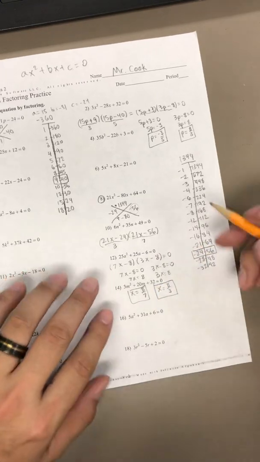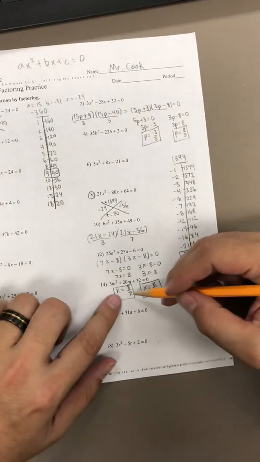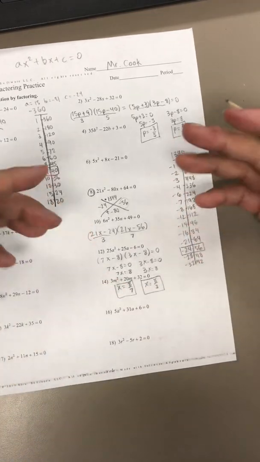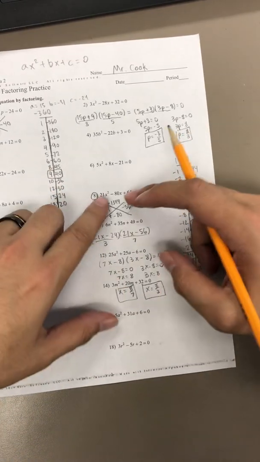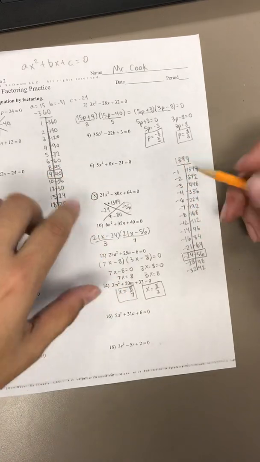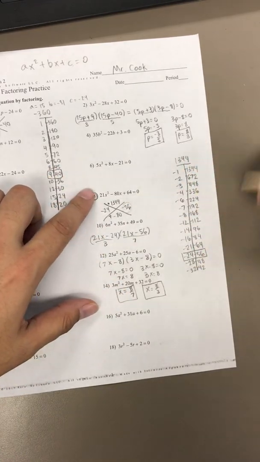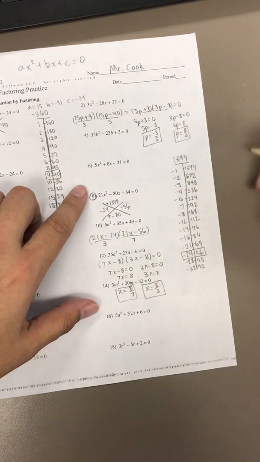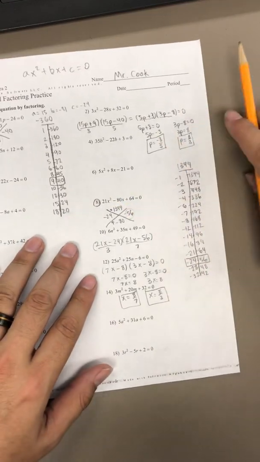Easy stuff, relatively easy. So we got our two solutions, and if we wanted to check, if you had some time, take your x values, plug them back into the original expression, and then you can see if they equal 0. If they do, then those are your answers. If they don't, I want to try again. Anyways, so that's number 8.